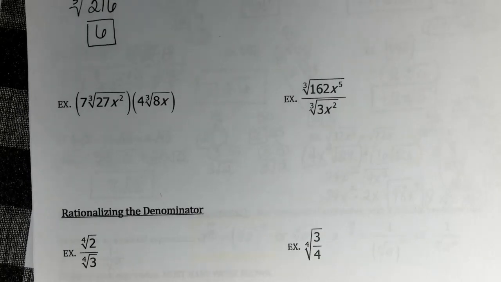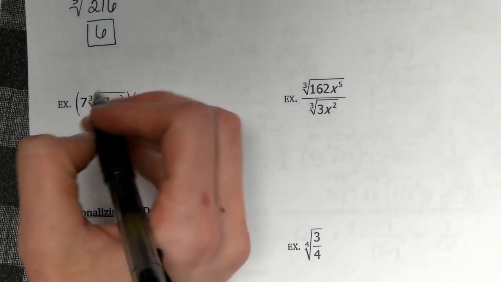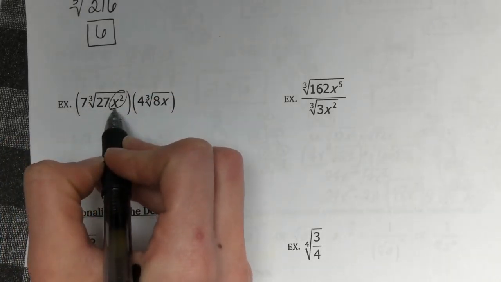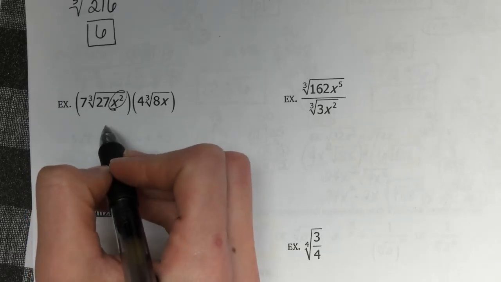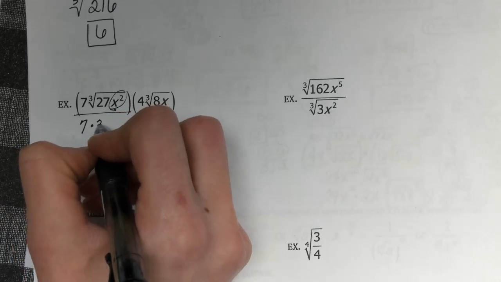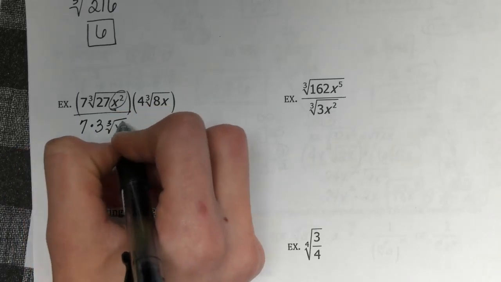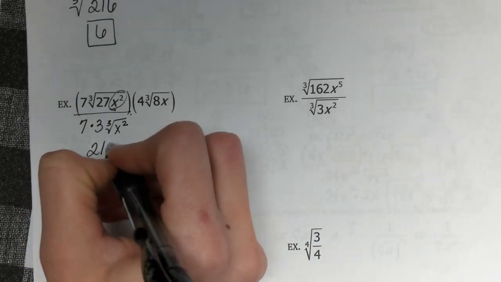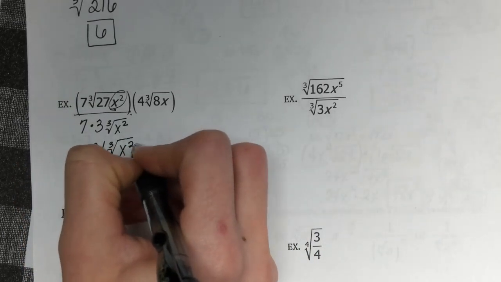Now I've got 7 cube root of 27x squared times 4 cube root of 8x. This is kind of like what we did earlier. Okay? I'm going to try to simplify the cube root of 27x squared. What is the cube root of 27? So, can I simplify the cube root of x squared? No. I need 3 and I only have 2. So this as a whole is going to be 7 times 3 cube root of x squared, which is just 21 cube root of x squared.